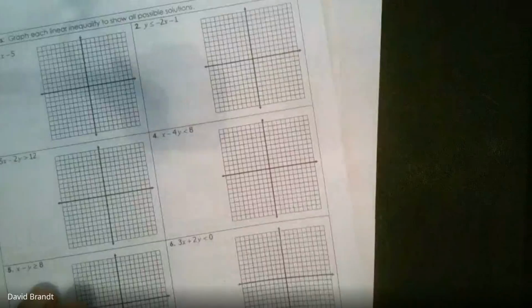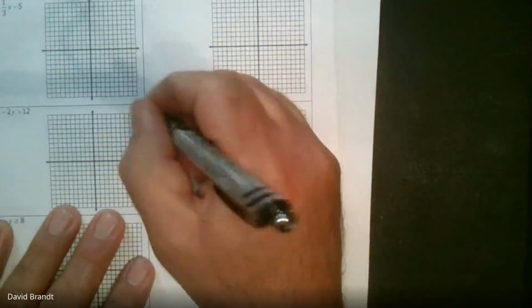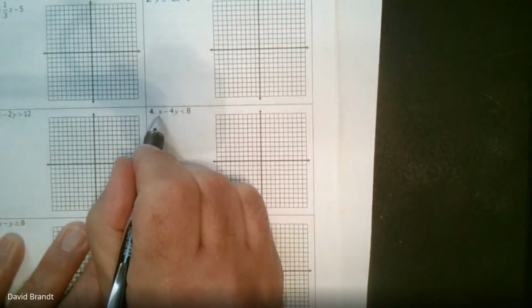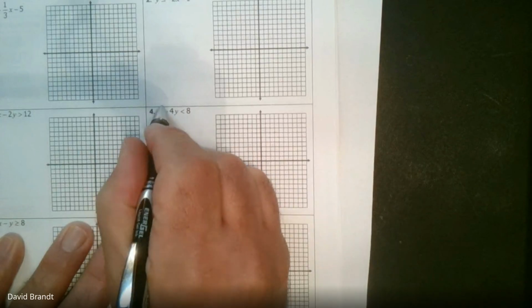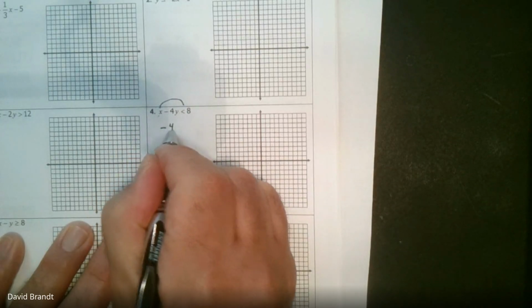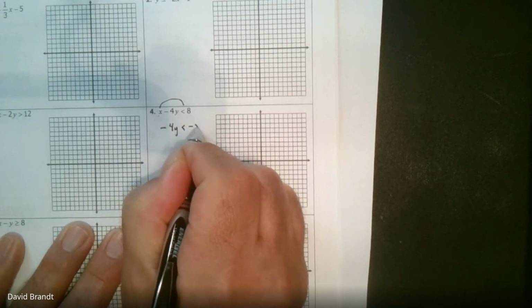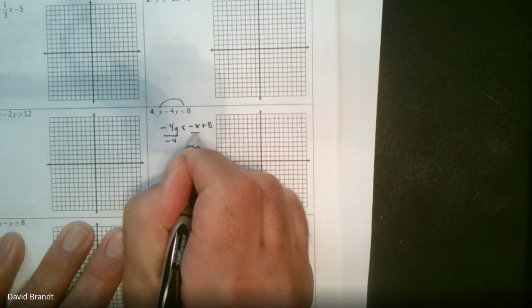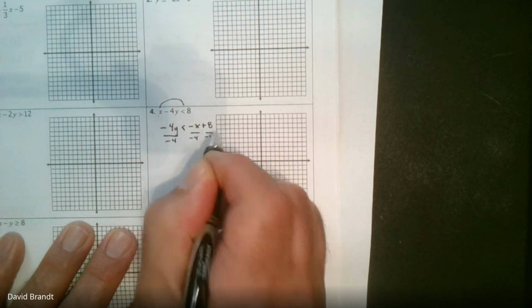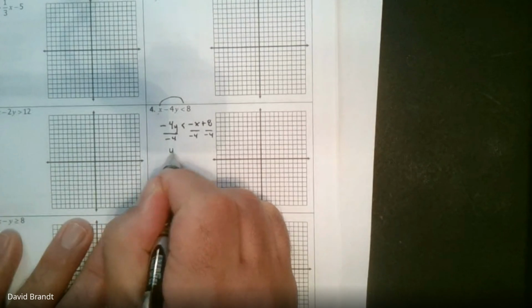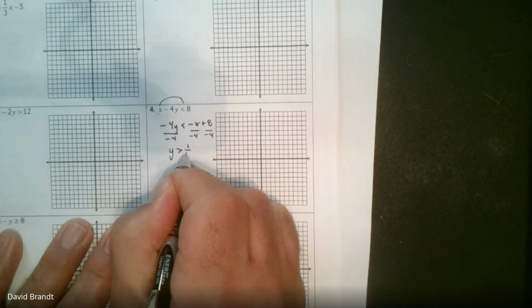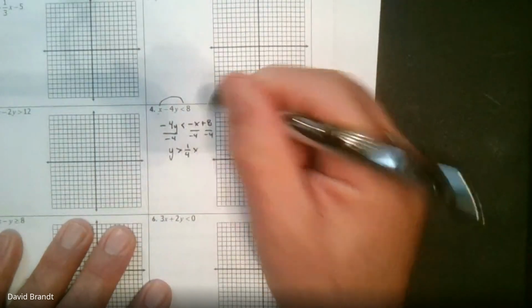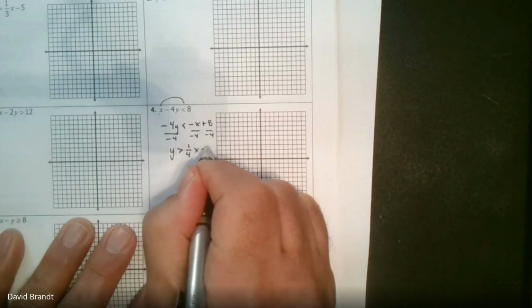All right, one more example. That's all you need. This is not very hard. Let's do number 4. I only need to do 2 of these. We've got to get y by itself, so let's move the x to the other side. Negative 4y is less than negative x plus 8. I am dividing by a negative, so I am going to flip the sign. Remember, don't flip the sign if you're not dividing by a negative. y is greater than 1/4 x, because there is a 1 in front of that x and the negatives cancel, minus 2, since 8 divided by 4 is 2.